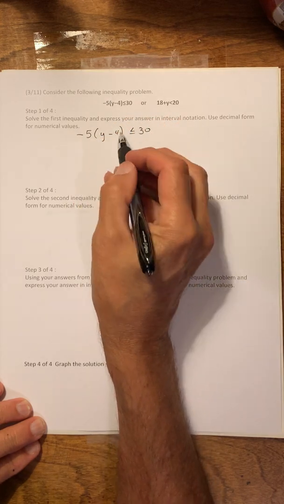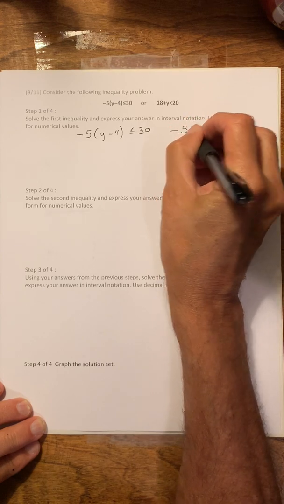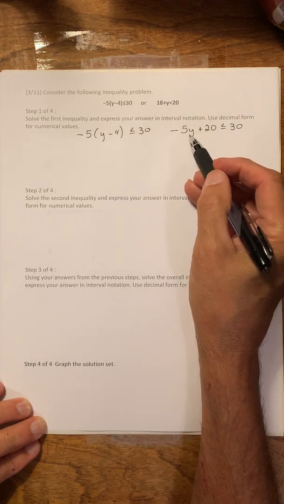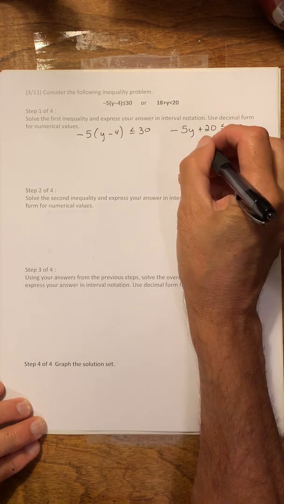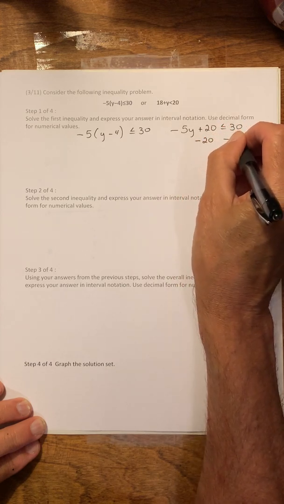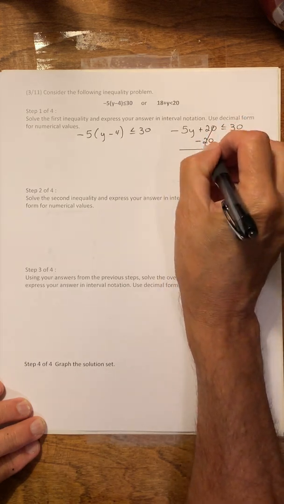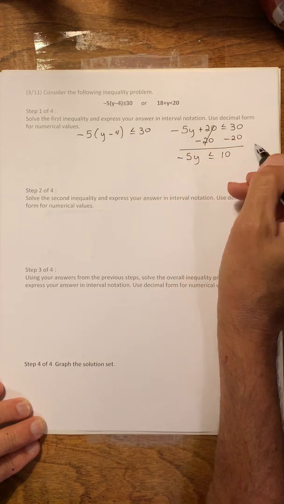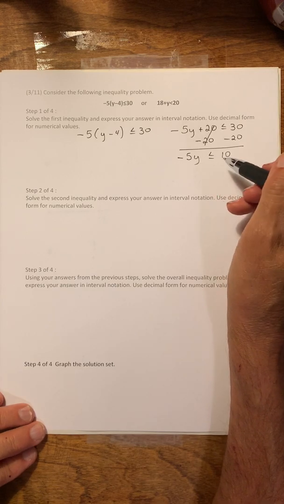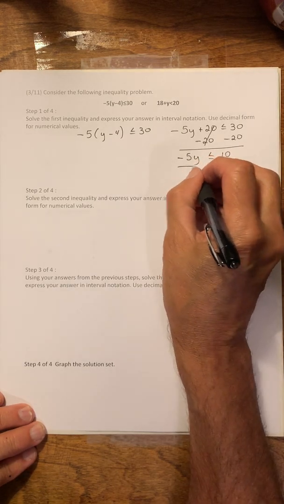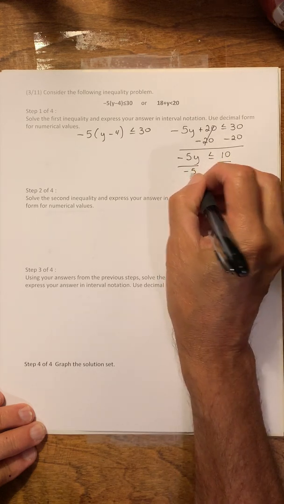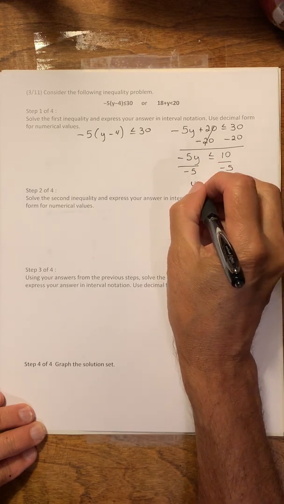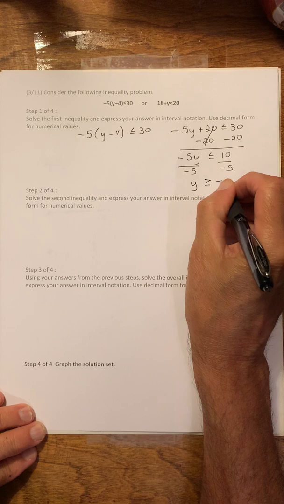Obviously, I'm going to do some distributive. I get negative 5y plus 20. Y is on the left. That's where they're supposed to be. Let's get rid of this 20. Here's where I remember the very distinct difference between solving an inequality and solving an equation. When I divide both sides by a negative, oh yeah, I remember now, my inequality symbol switches. So y is now greater than or equal to negative 2.